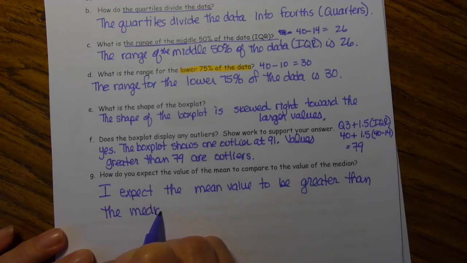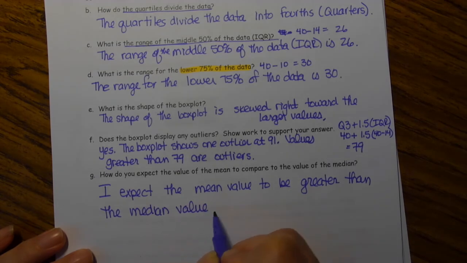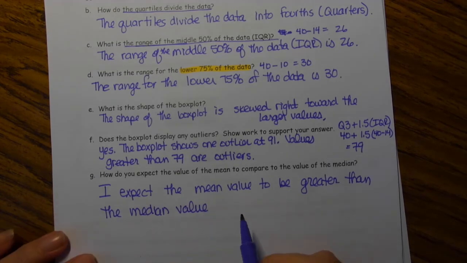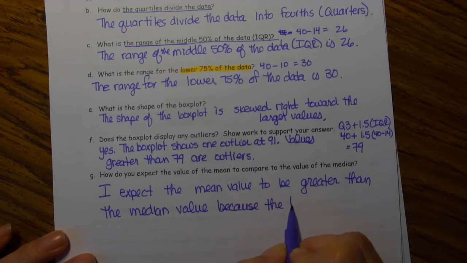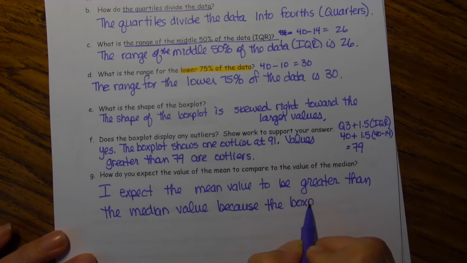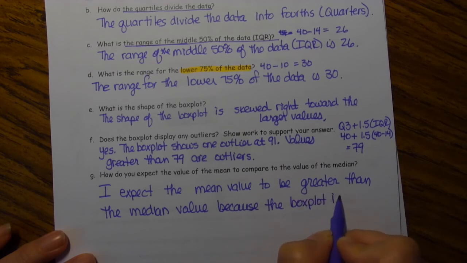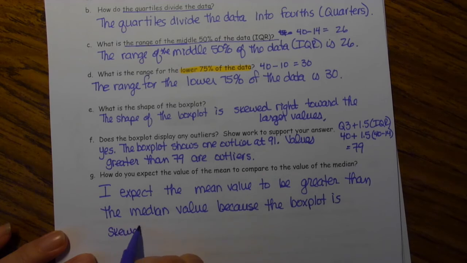Why? Because the box plot is skewed right. Skewed right where?